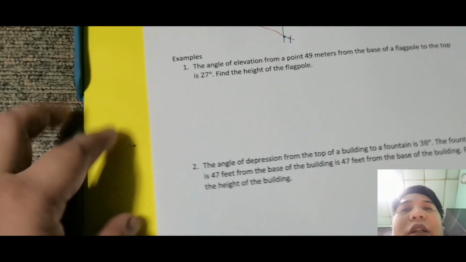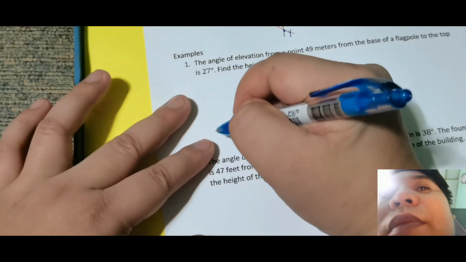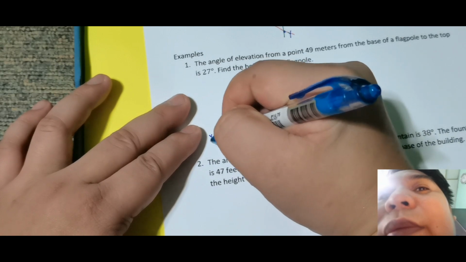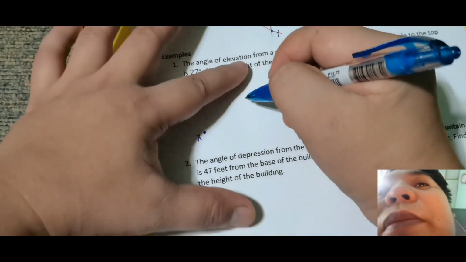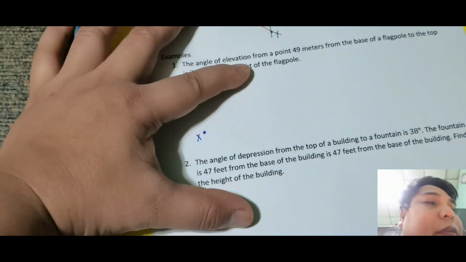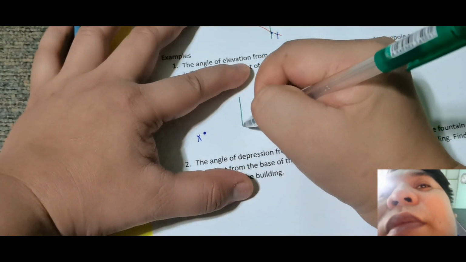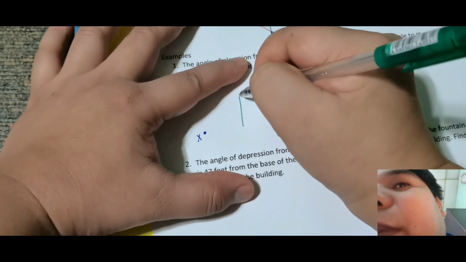Ulitin ko lang. Assuming ito yung point natin, assuming siya si point X. Then drawing tayo dito ng flagpole. Another thing, dapat mag-drawing ka rin, I think para mas ma-illustrate mo siya ng maayos. So, drawing din ako dito ng flagpole.